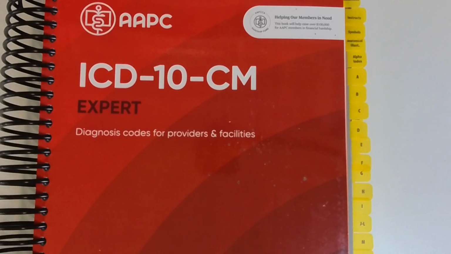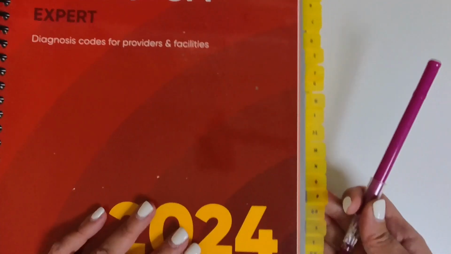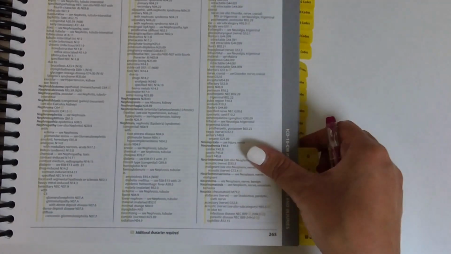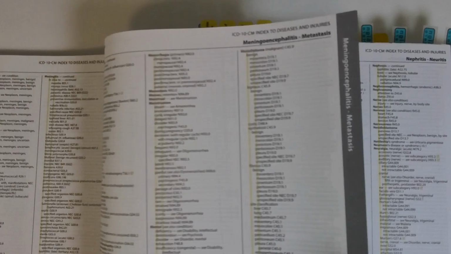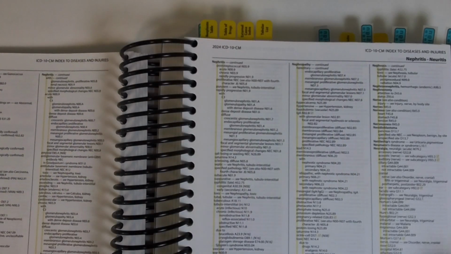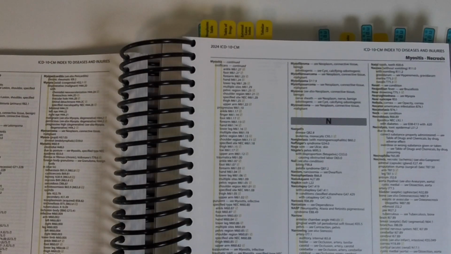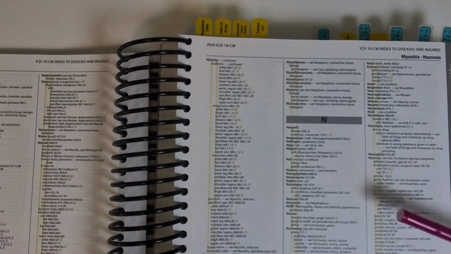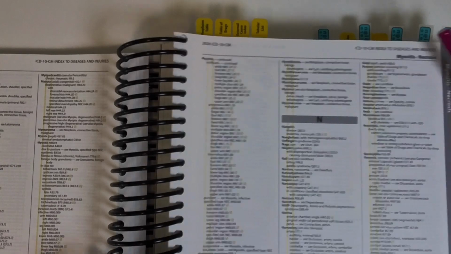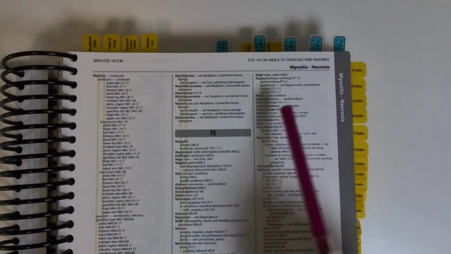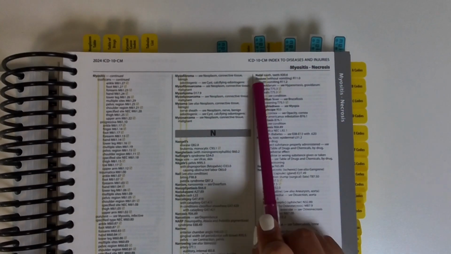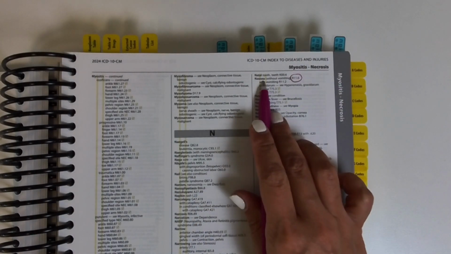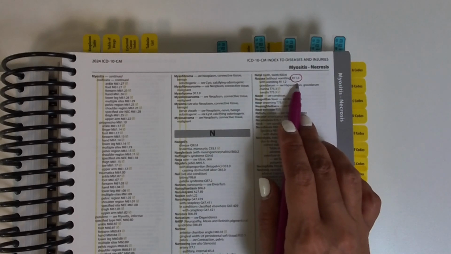Now let's code for nausea. Nausea, it starts with letter N, right here from the alphabetic index. We have right here, nausea without vomiting is R11.0.